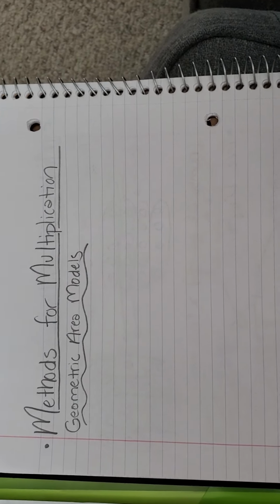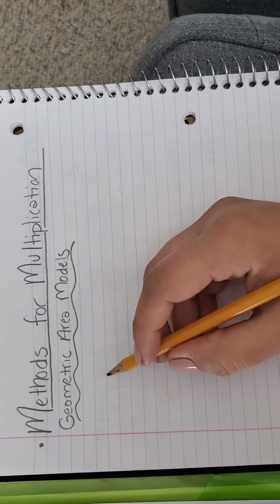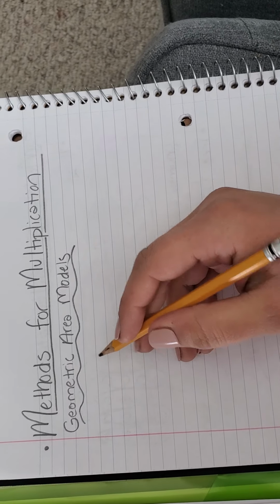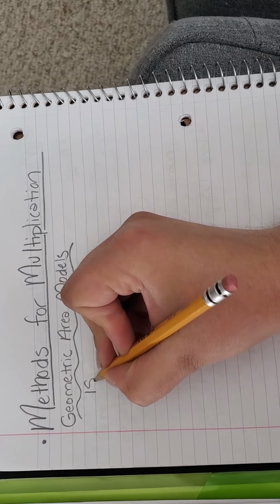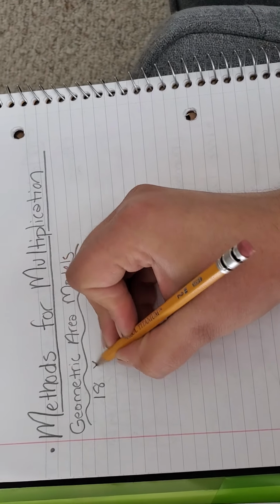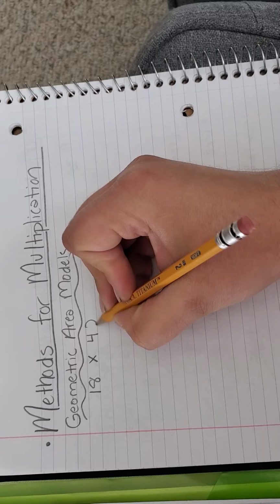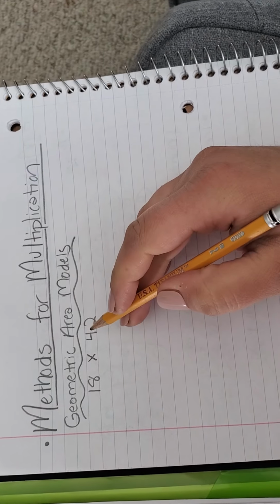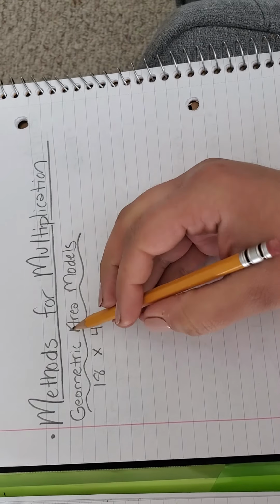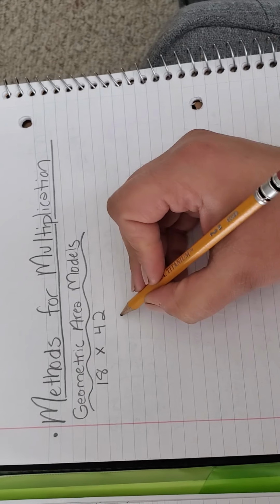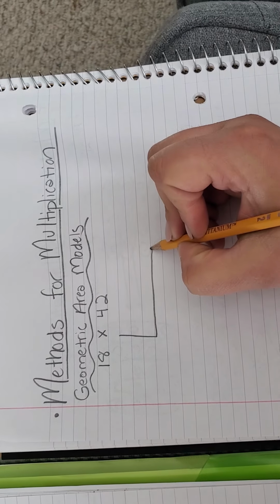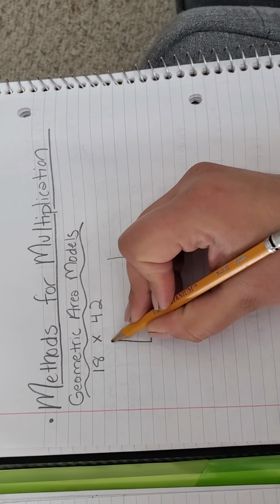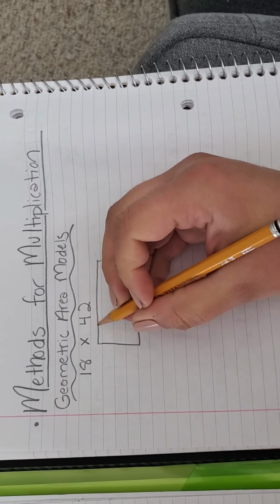So to me, the geometric area models are kind of just an organizational method for some of these mathematic problems. So let's do an example here where we have 18 times 42. And to do the geometric area models, you're basically just going to make some sort of rectangular shape. The size doesn't really matter.